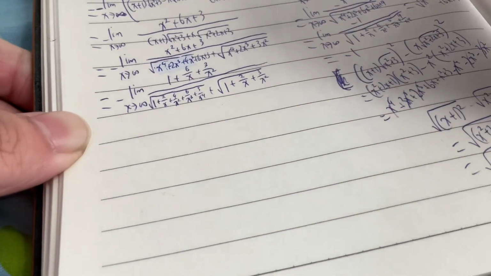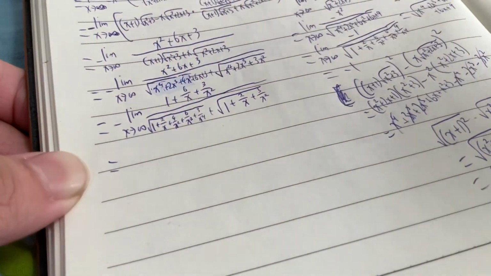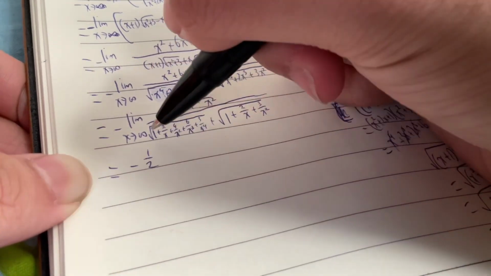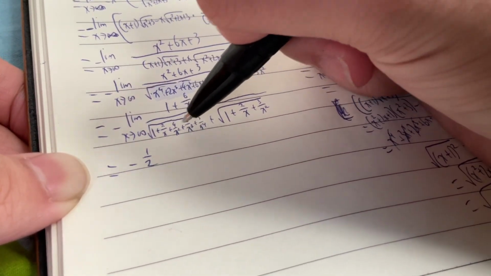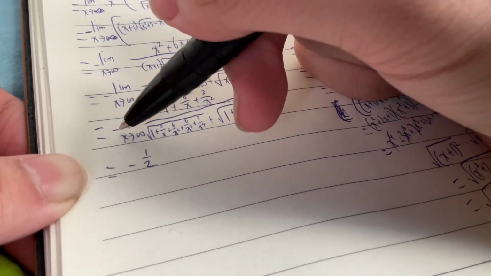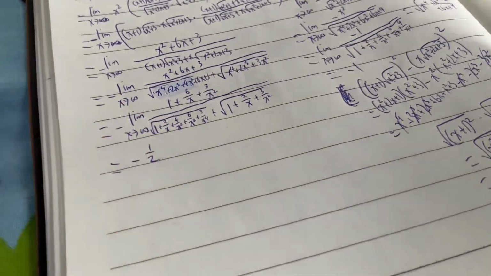Whoa, this is so crazy. If you put infinity inside, you will get negative 1/2, right? Infinity terms go to 0, 0, 0, 0, and then square root of 1 plus square root of 1 is 2. So 1/2. In front we have a negative, so negative 1/2.